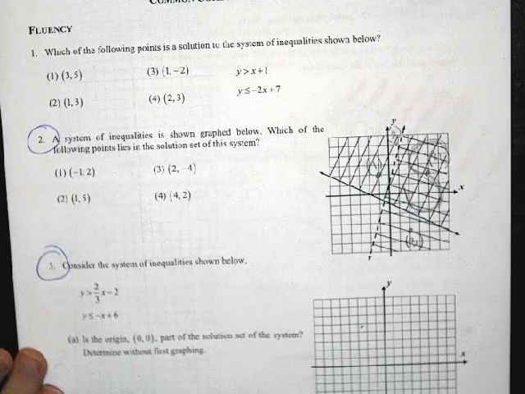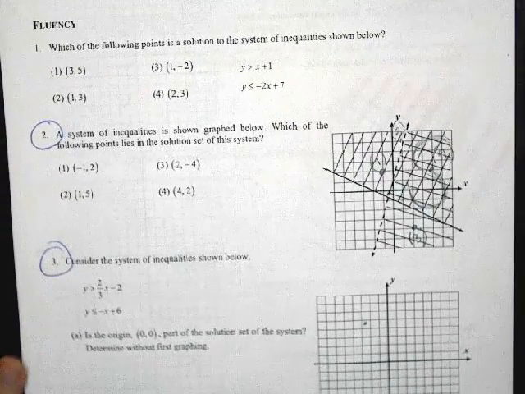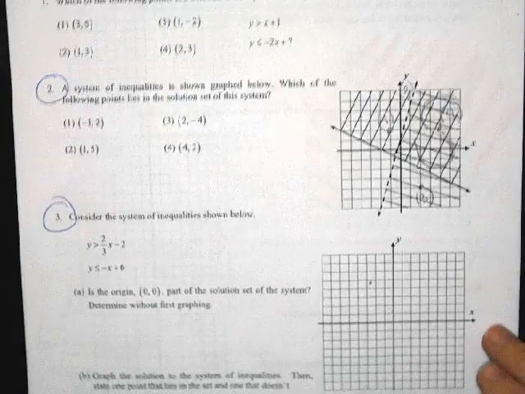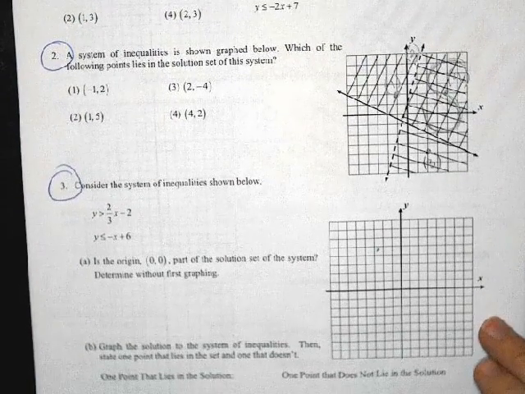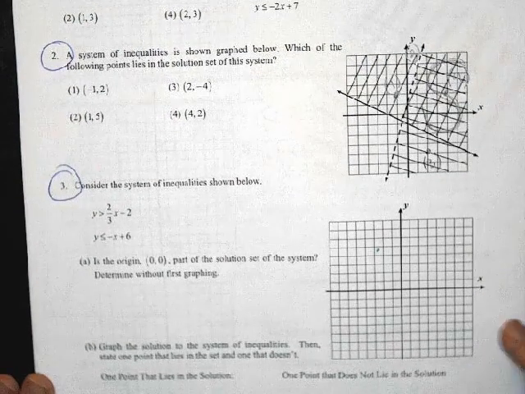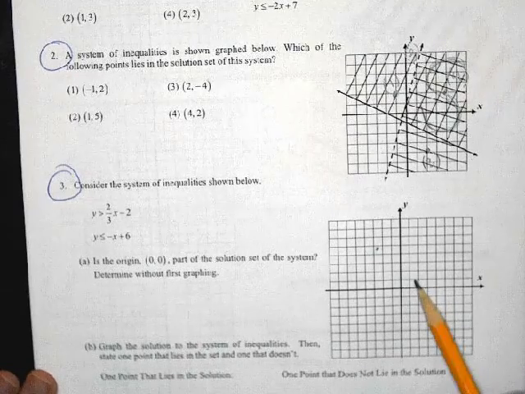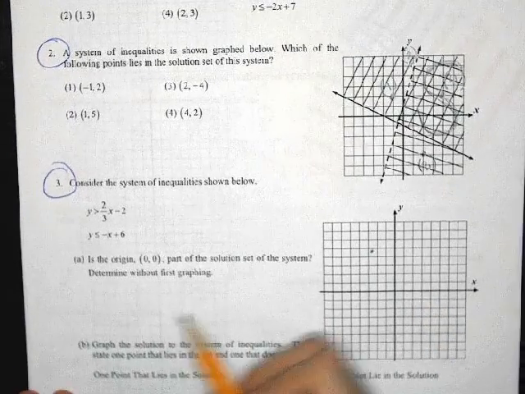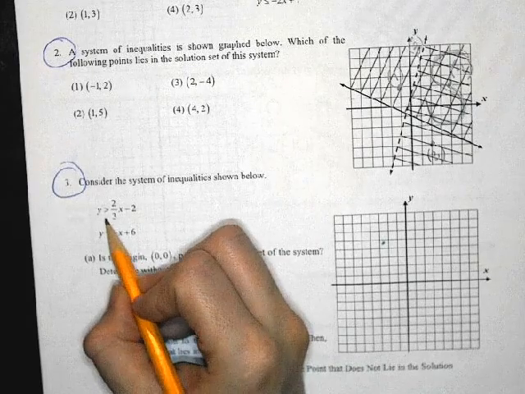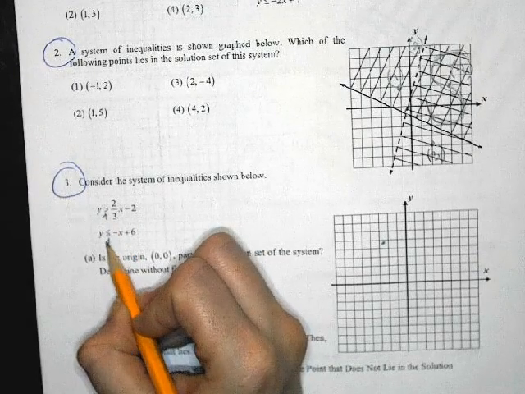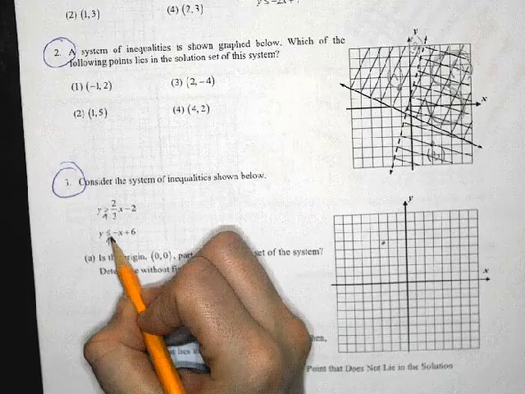Alright, so now moving down into number 3. Number 3 actually wants you guys to graph these inequalities, the system, onto this grid that's over here. As we're doing that, please be mindful that the most important thing we're learning right now is the inequality signs.